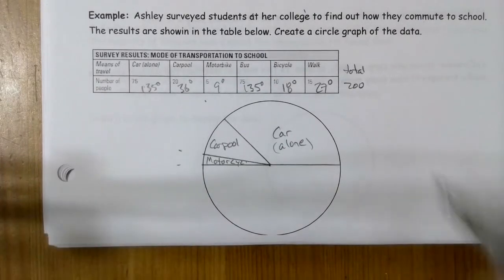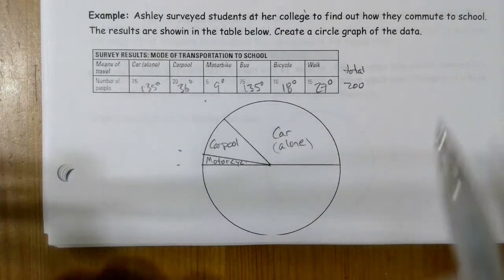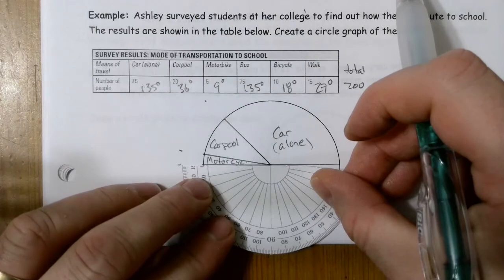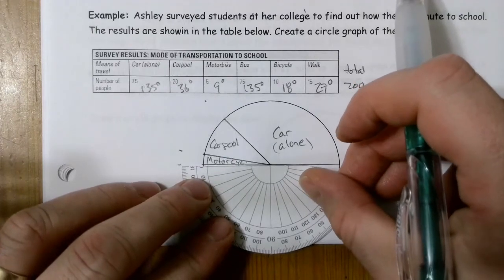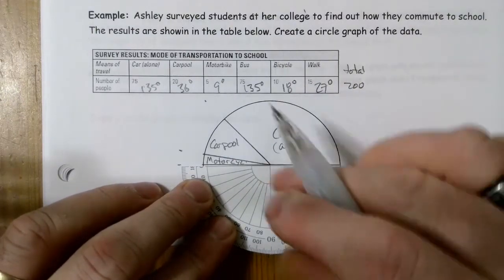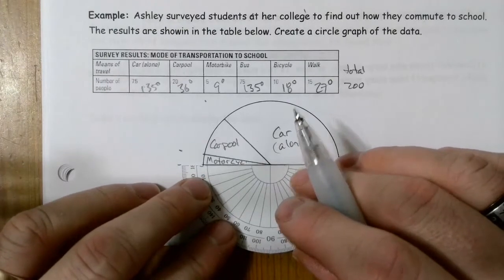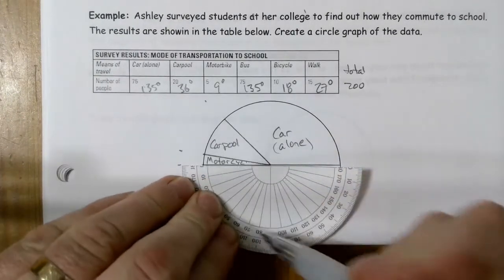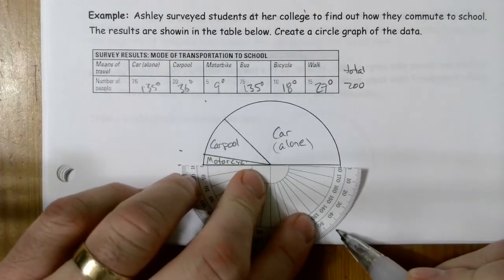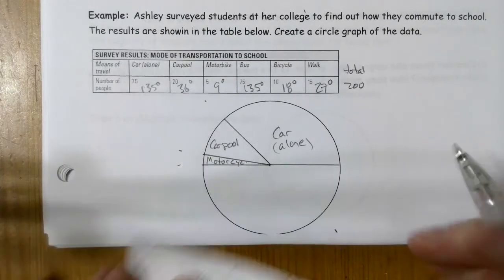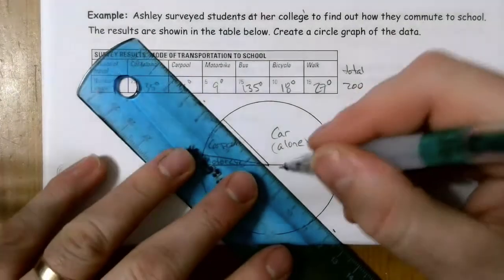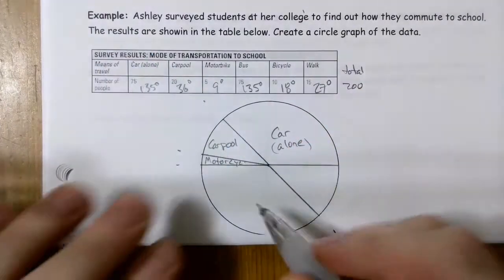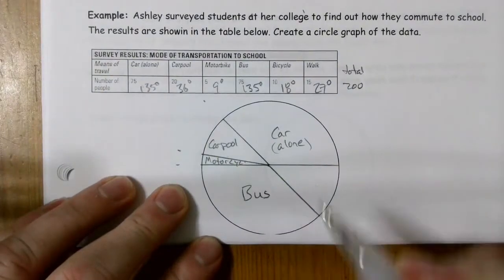Okay. Then we get a big one, bus, 135. So again, we put the crosshairs at the center and line that up with the line that I just drew. Then we count out 10, 20, 30, all the way up to 135. That was a big chunk, just like the car. So here we go, this is the bus.